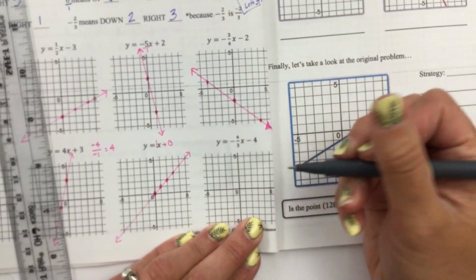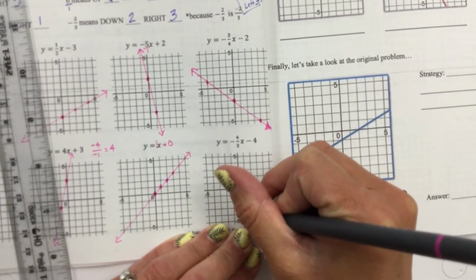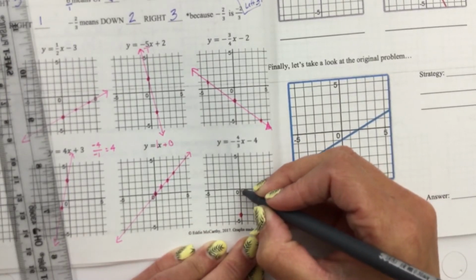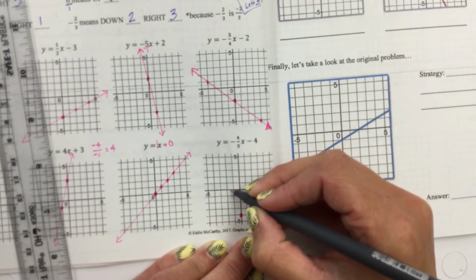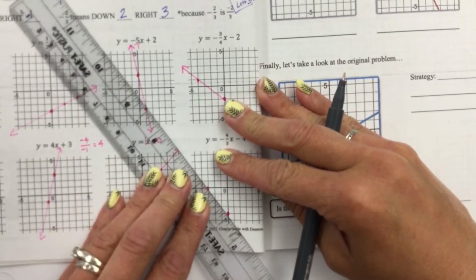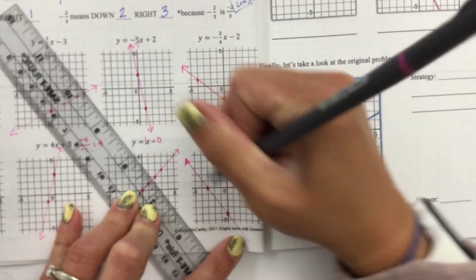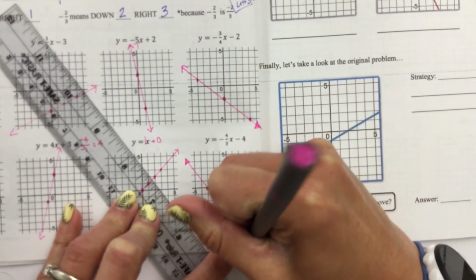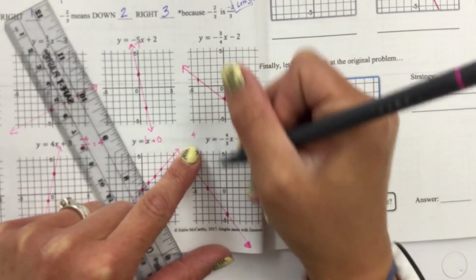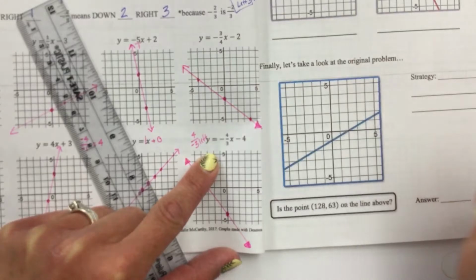And then this one, we have a -4. 1, 2, 3, 4. And I can't go down, so I'm going to go up 4. 1, 2, 3, 4. But I'm going to make sure my negative is my 3. 1, 2, 3. So anytime you have a negative, one of the ways has to be negative. So you either have to go down negative or left negative. So just keep that in mind. On this one, my 4 was positive. I went up 4, left -3. Okay?